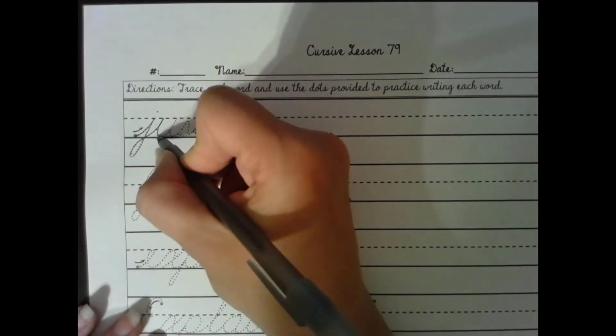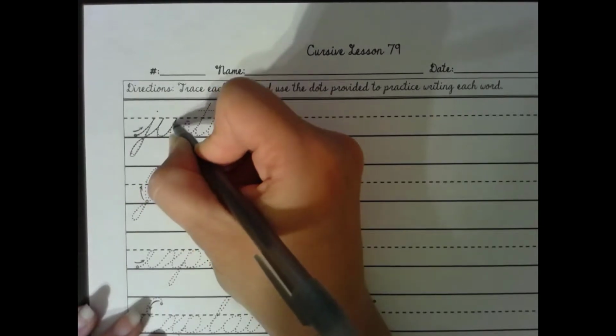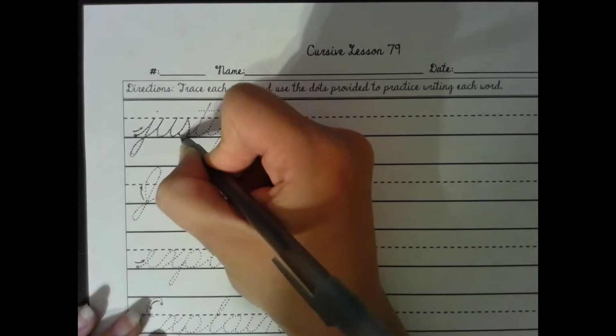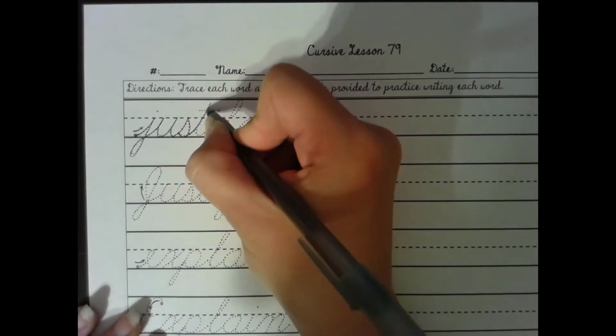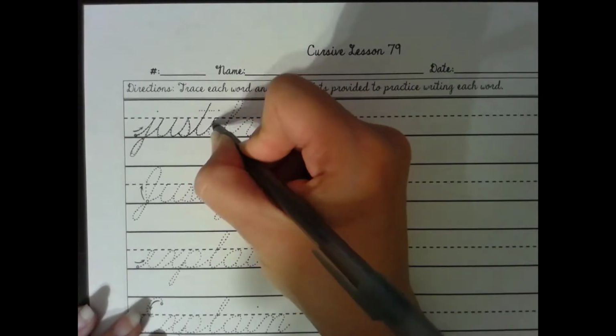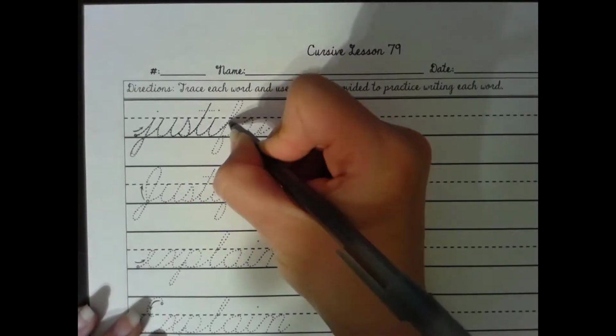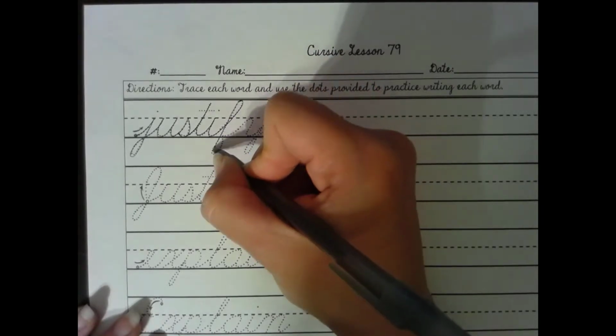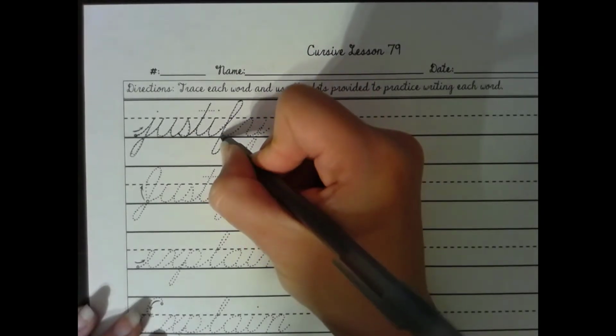Now we retrace down, up to the middle, retrace down, up to the middle, make a point, curve around, touch, retrace, go nearly to the top, retrace back down, up to the middle, retrace back down, go all the way to the top, loop back, go below the line, loop forward, touch.